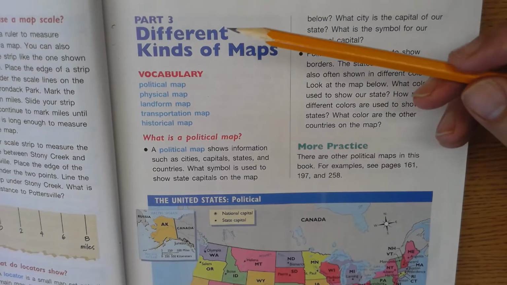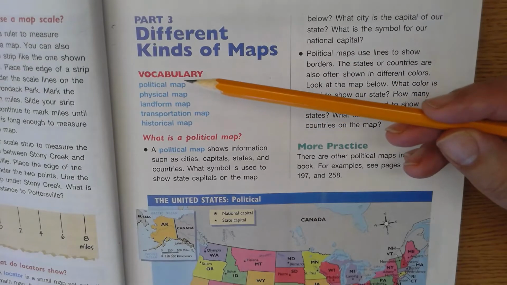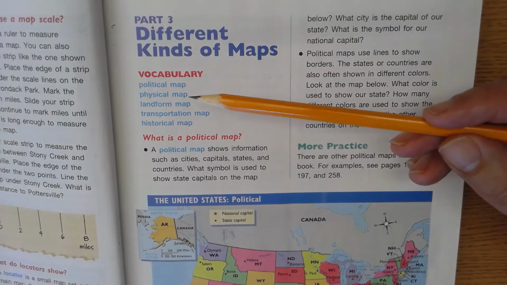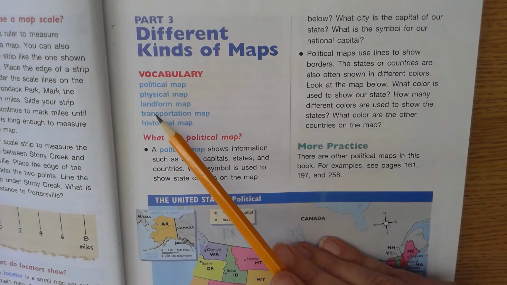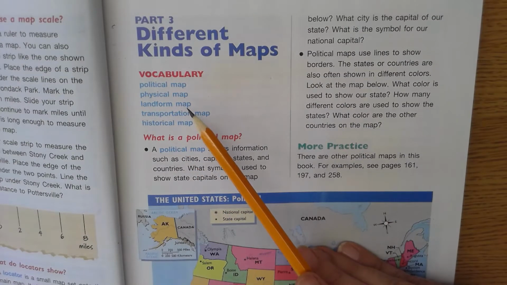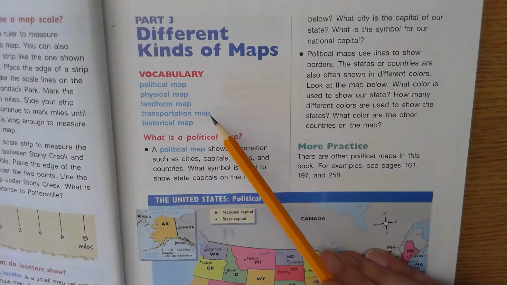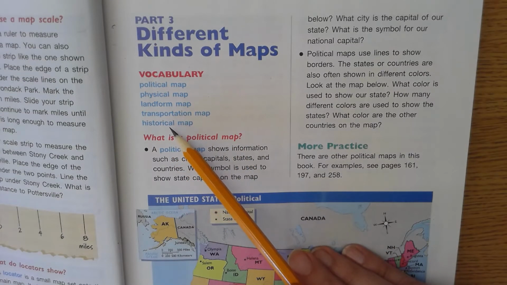Here we are at part 3, different kinds of maps. The vocabulary is political map, physical map, it's a landform map, transportation map, and then there's historical map.